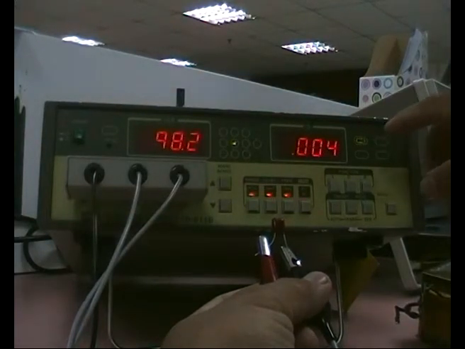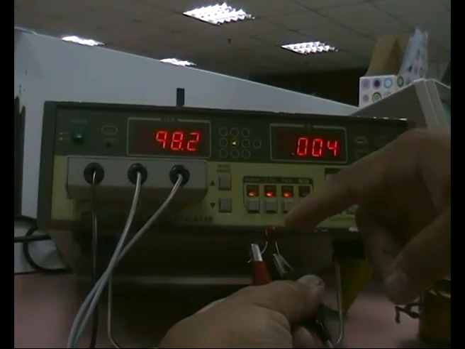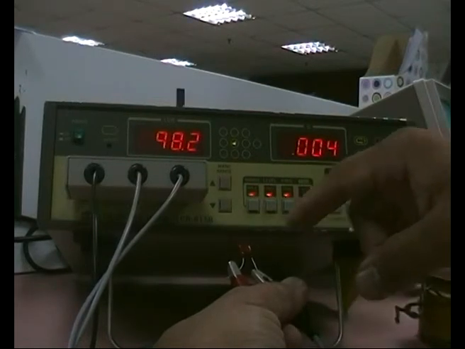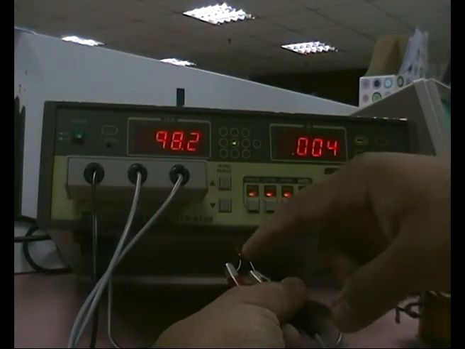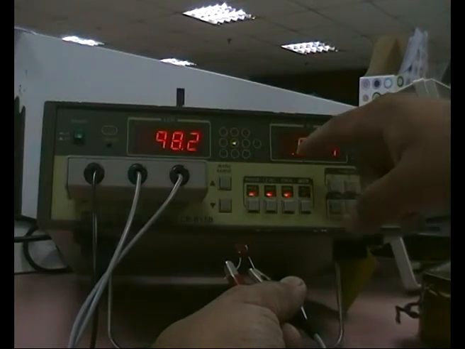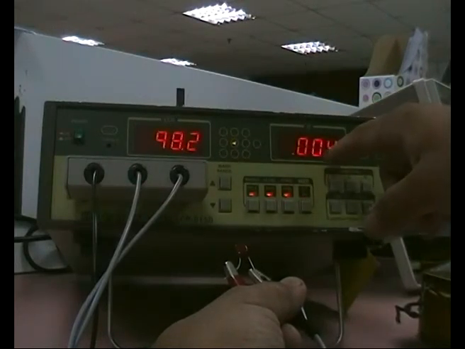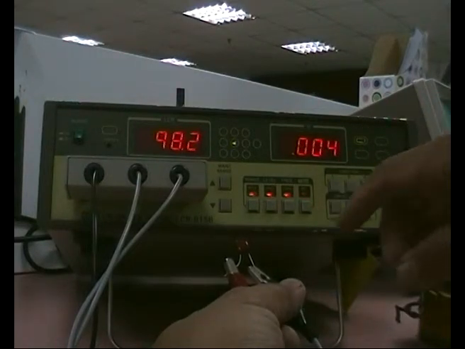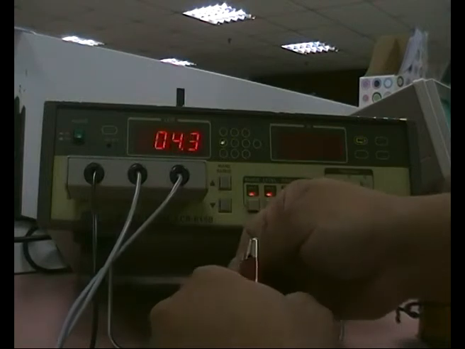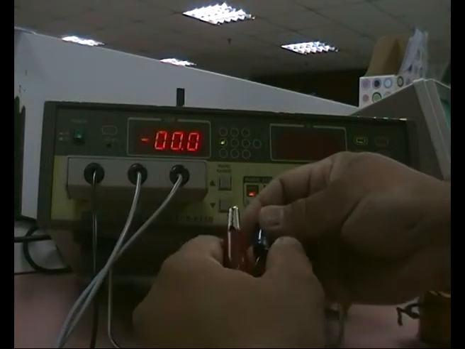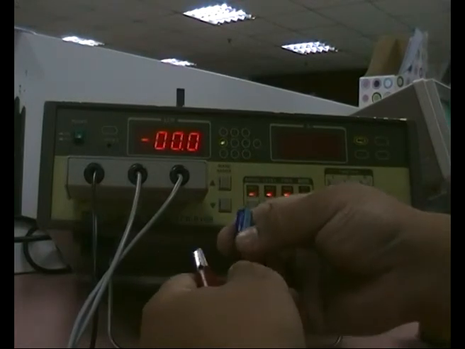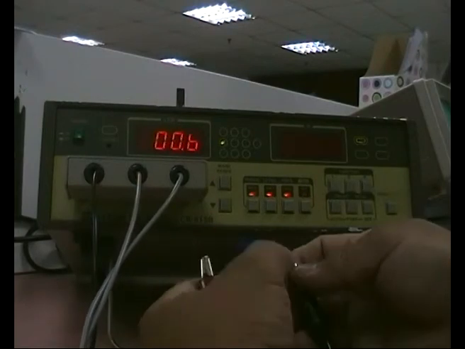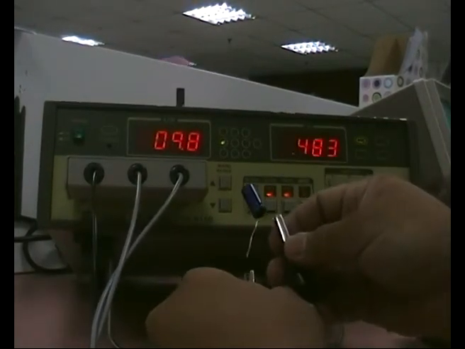This means that there is a parallel resistor with the capacitor. So what we have is the dissipation factor, or the quality of the capacitor. For the other case, if we have a large value of capacitor, something like this, we note the terminals. The negative terminal goes to the negative probe, and the positive terminal goes to the positive probe.